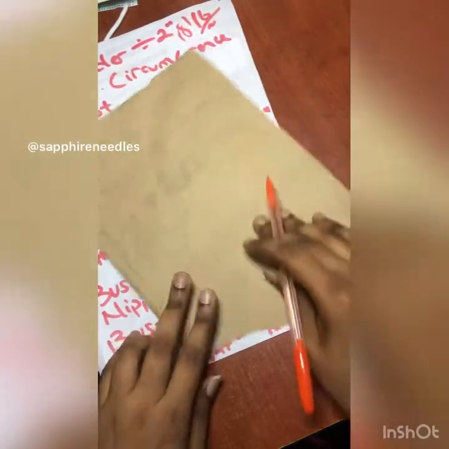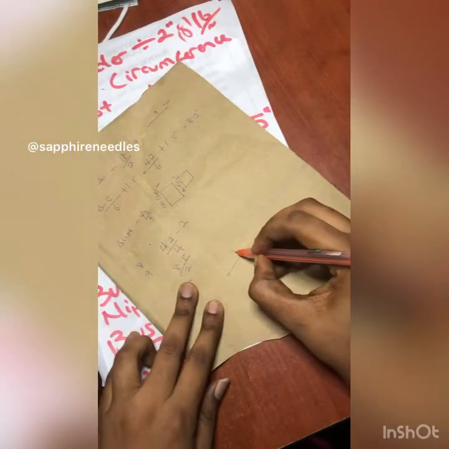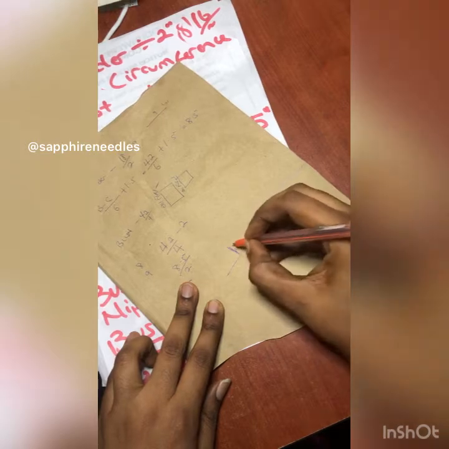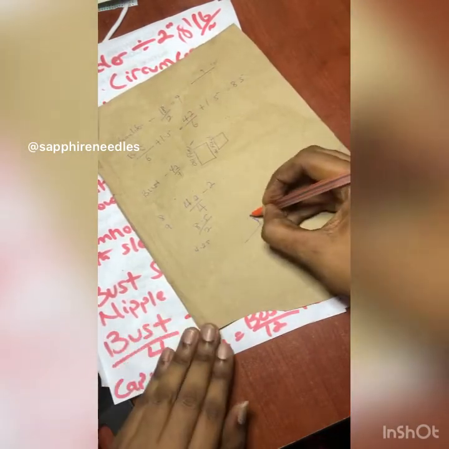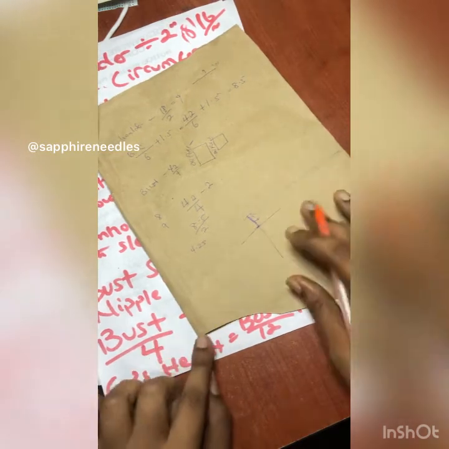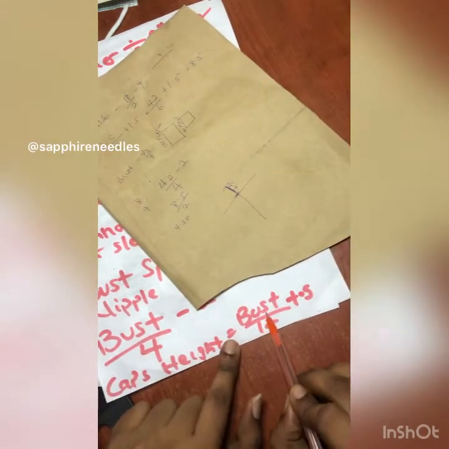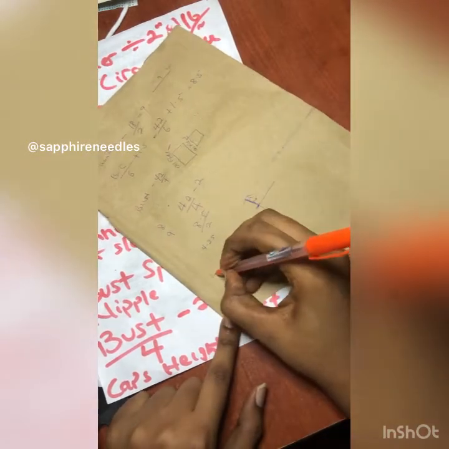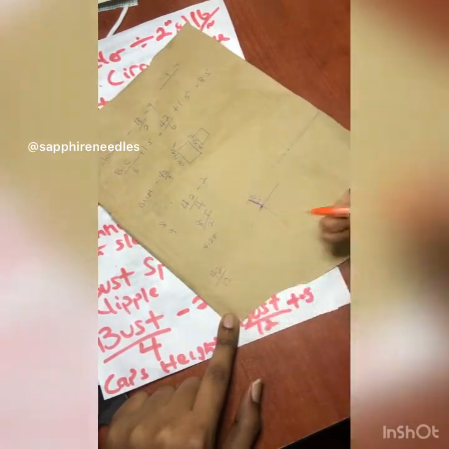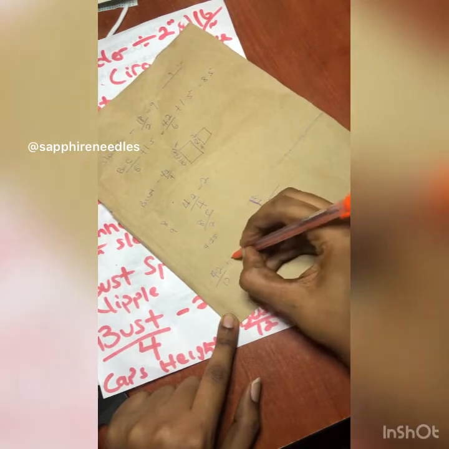Then your cap's height. You know this is your sleeve, this is your cap's height. To get this point, instead of measuring from here to the fullest part of your client's arm, you just know that your cap's height is bust divided by 12 plus 0.5. So let's do this: 42 divided by 12 plus 0.5.